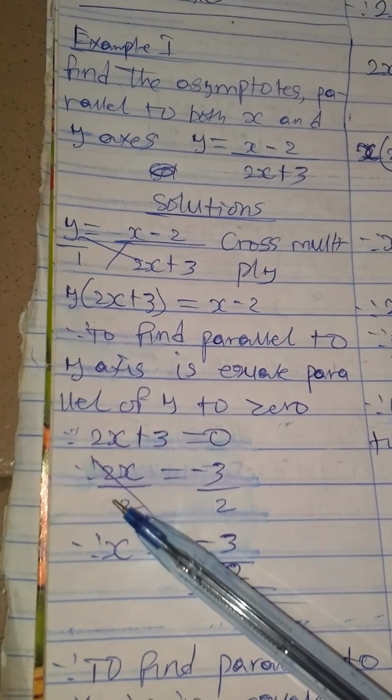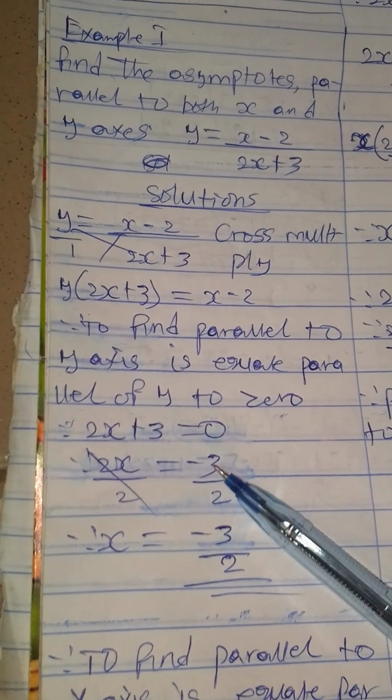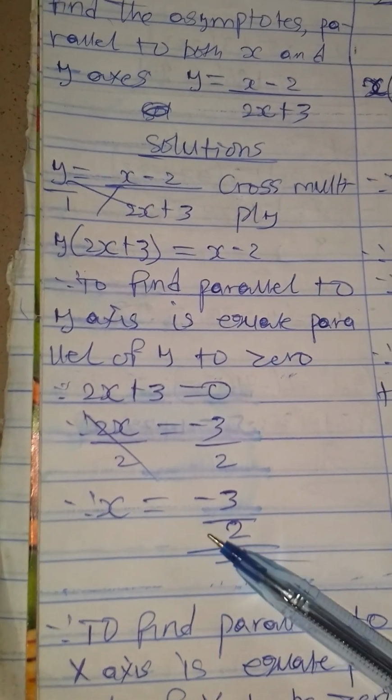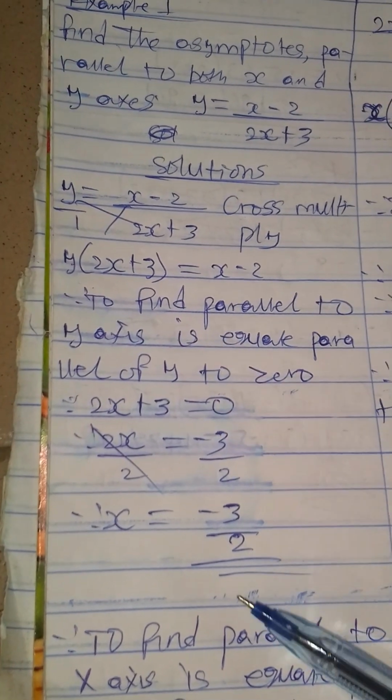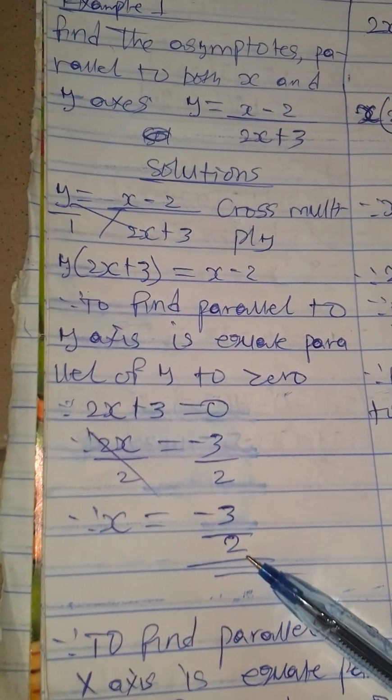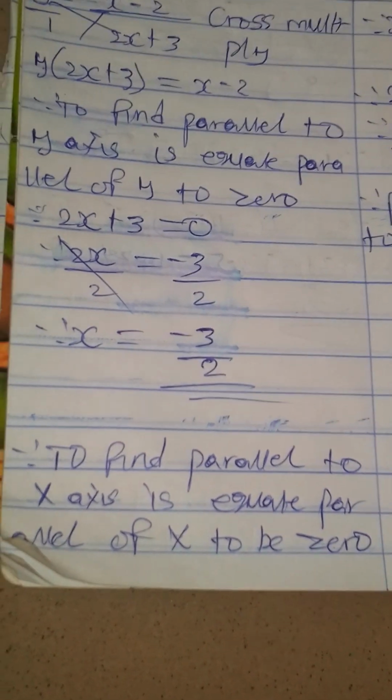Therefore, divide all through by the coefficient of x, all through by 2. Now therefore x is equal to what? Minus 3 over 2. Now therefore the asymptote parallel to y is x equals minus 3 over 2.